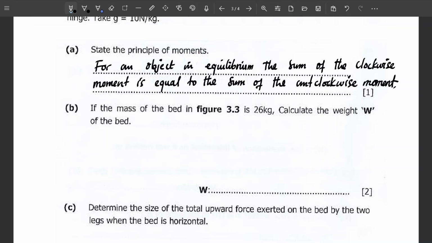Okay, so if we are given mass and asked to calculate weight, we know the formula: weight, capital W, is equal to mass times acceleration due to gravity. So mass, according to the data given, is 26 kg, and acceleration due to gravity was given already as 10 Newton per kg.